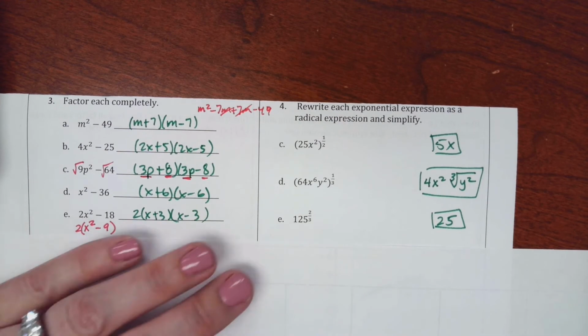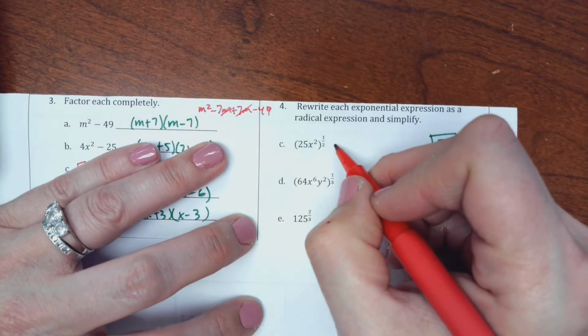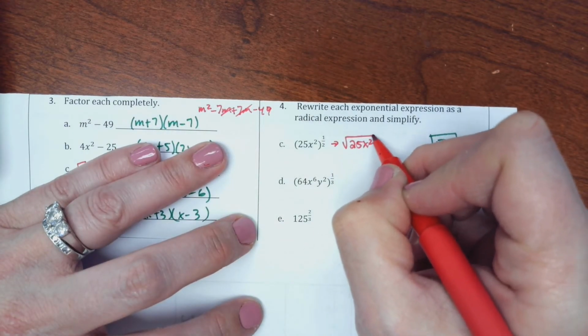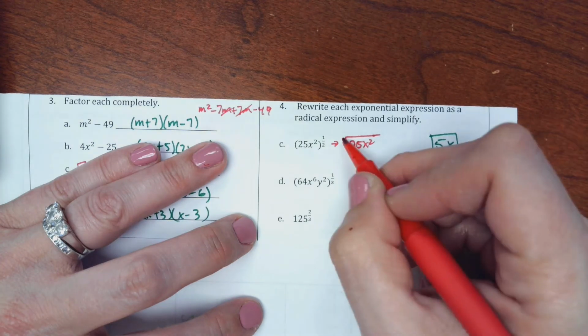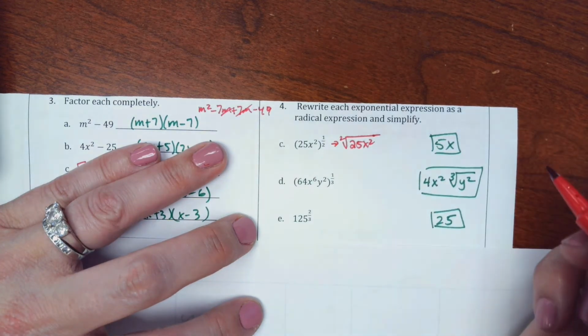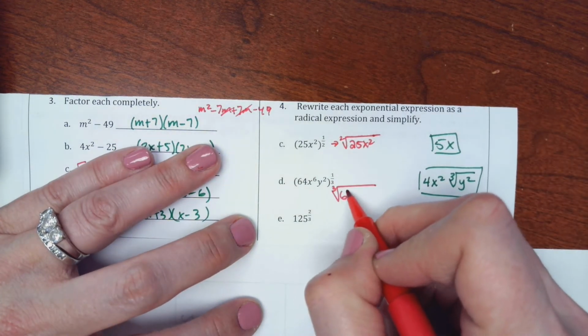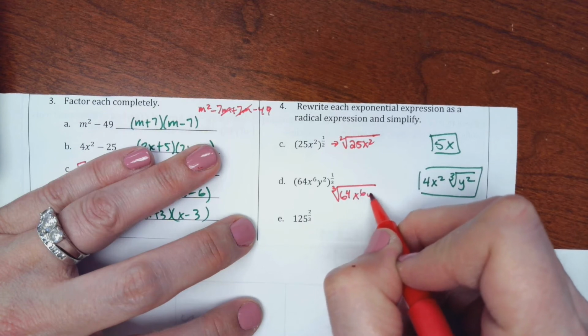Over here, write this as a radical, so 1/2, remember, means square root. Let's put 25x squared in there. So square root of 25 is 5, and 2 goes into 2 one time, so everything comes out. 1/3 cube root, so we got 64, x^6, y^2.